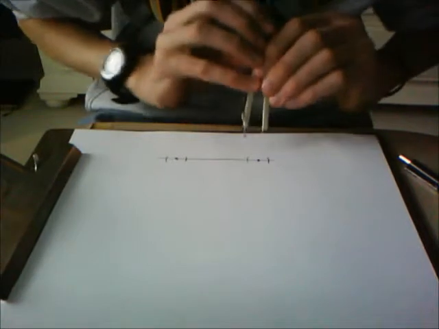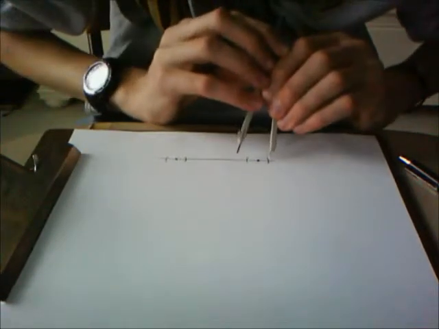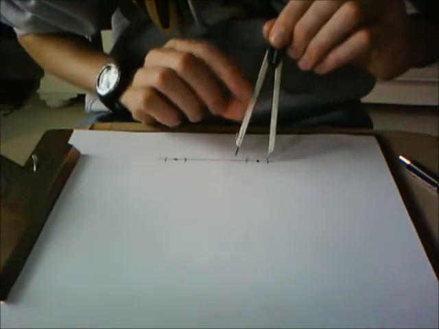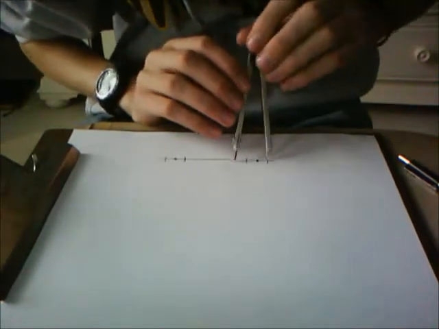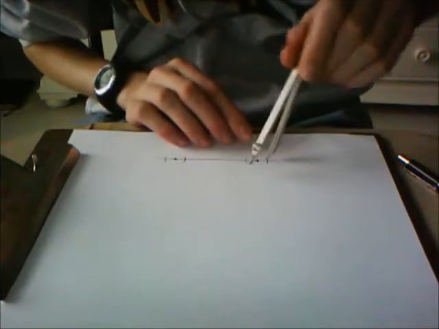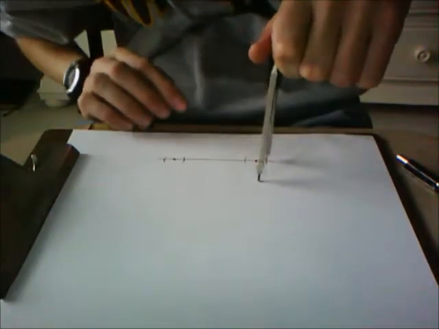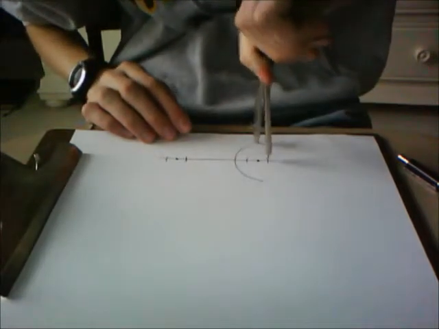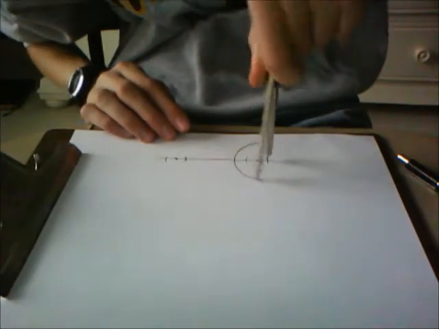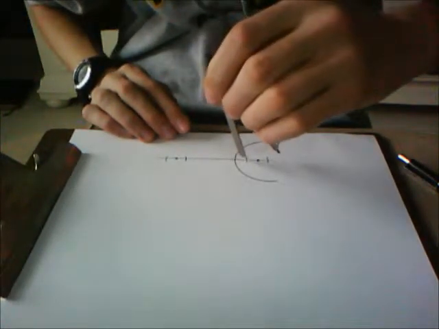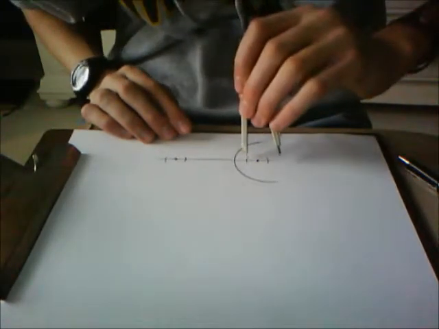So now, after you make these marks, you're going to draw the guide arcs that'll make your perpendicular lines. So you use a radius greater than the distance from the point to the hash to the arc, and then you draw the large arcs. And so then you use the other point.